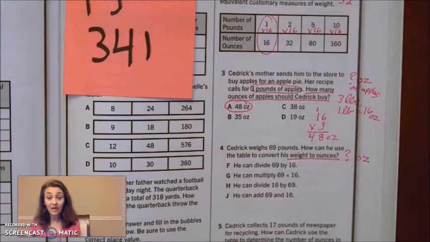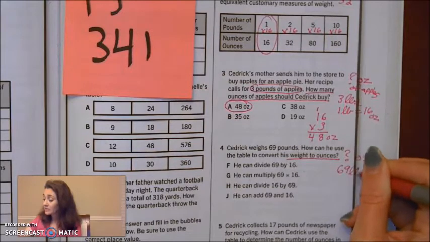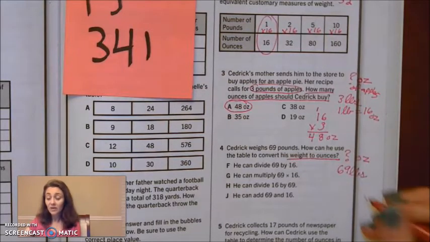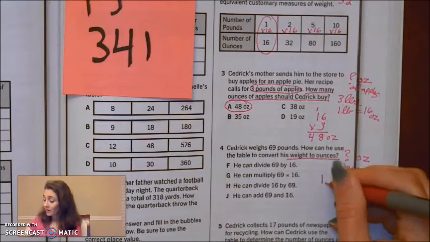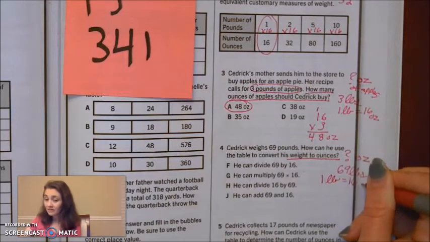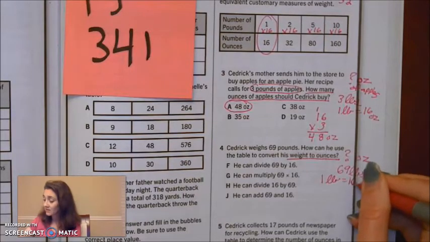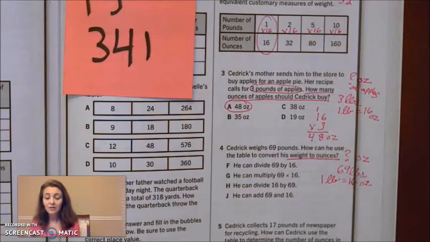What do we already know? We know he weighs 69 pounds. And we know that 1 pound equals 16 ounces. I know it's a little bit hard to see. Sorry guys, that's a 16 right there. Okay, if I look back in my math journal, I'll see a little rhyme that we made about big to small, multiply all, small to big, divide the pig.